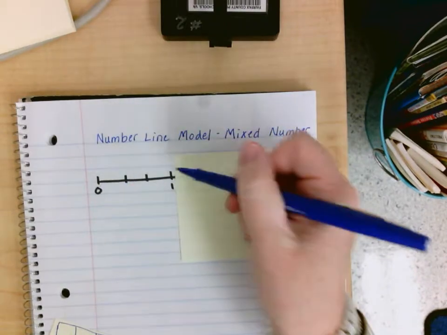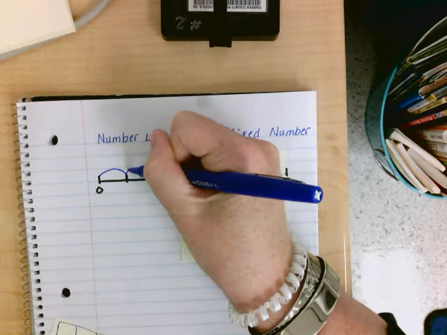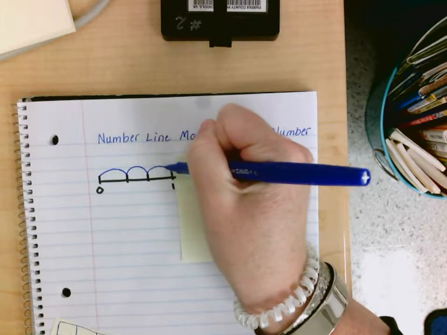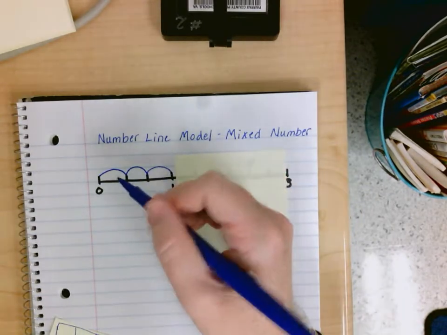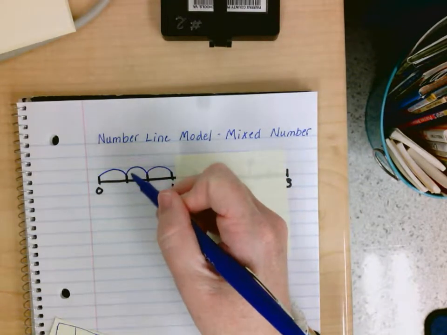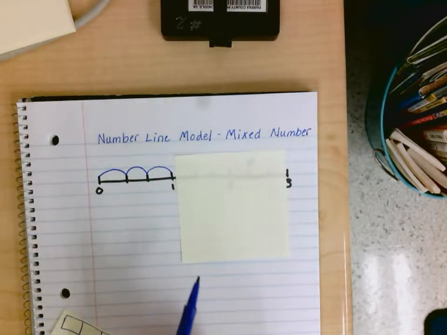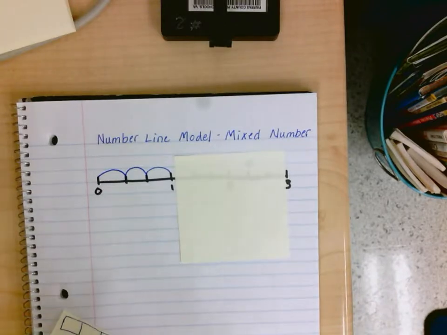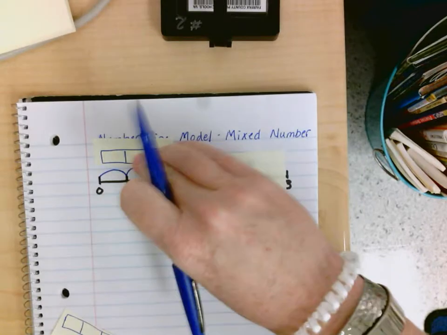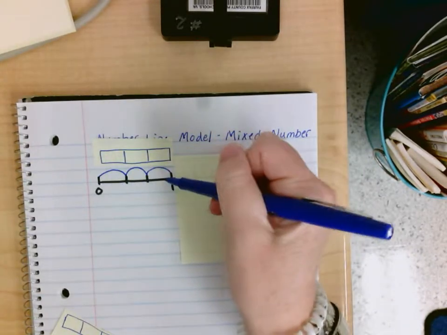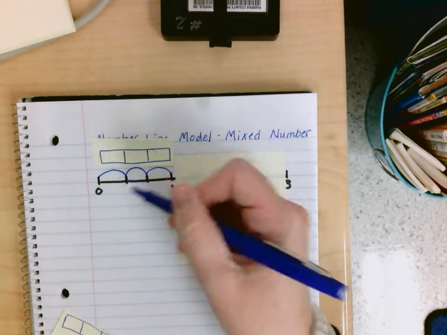Okay, and I'm just going to look between 0 and 1, and I'm going to count these 1, 2, 3 parts between 0 and 1. Again, remembering that we're counting these parts, these jumps between the lines, and not the lines themselves. I'm going to use the area model to help me identify the fractions here. So I know 3 parts would give me thirds. So when I draw my rectangle, I divide it into thirds.